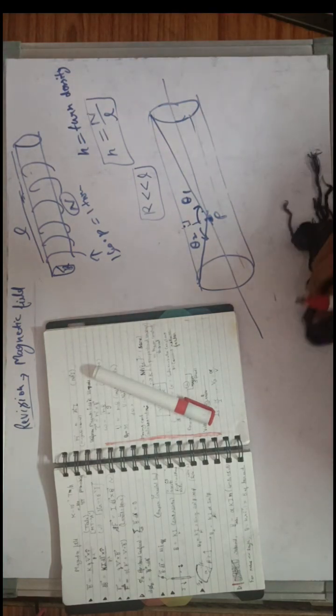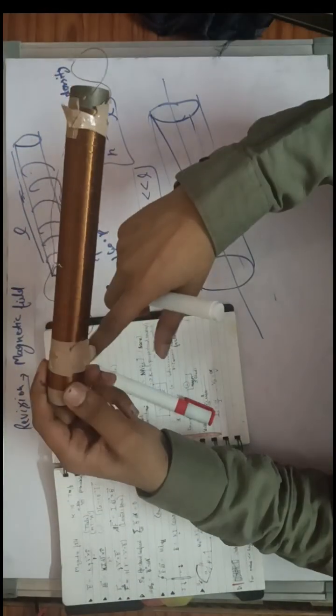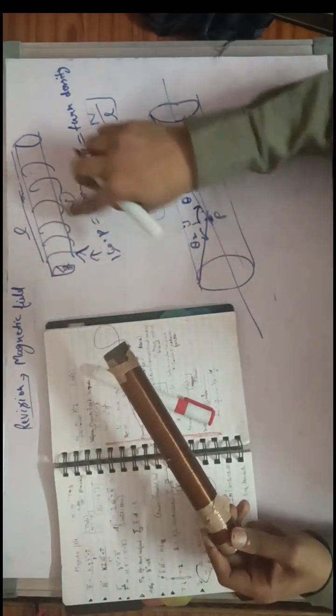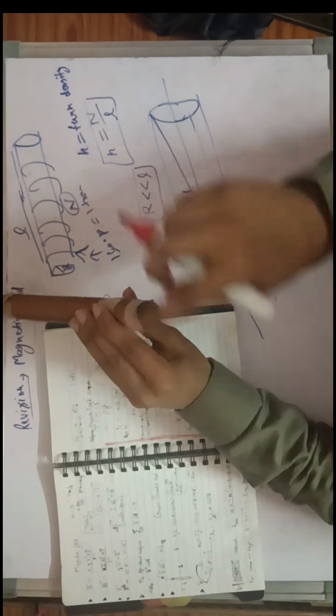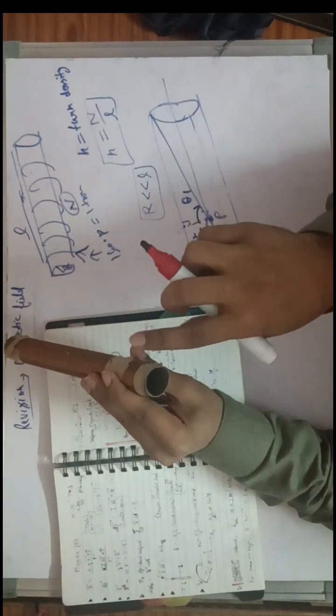One more thing we need here: in this case of a solenoid, when the wire is wound in this manner and the current is going like this, we will see that the current is always flowing in the solenoid in a clockwise or anti-clockwise manner.